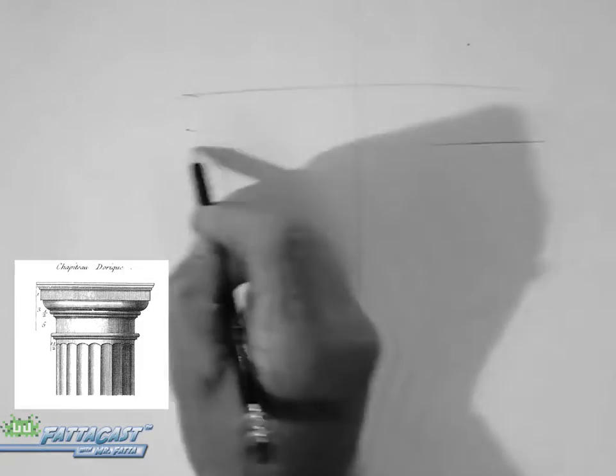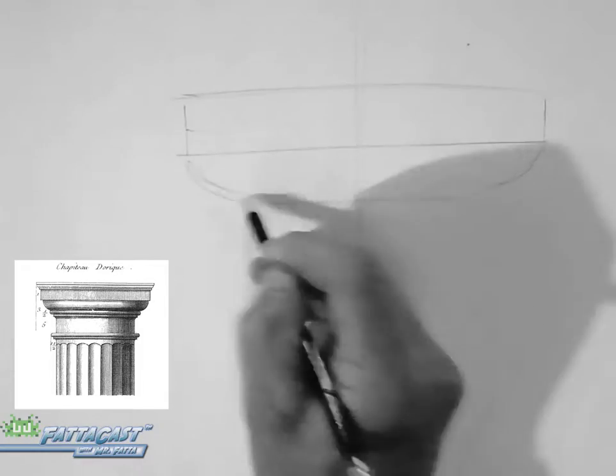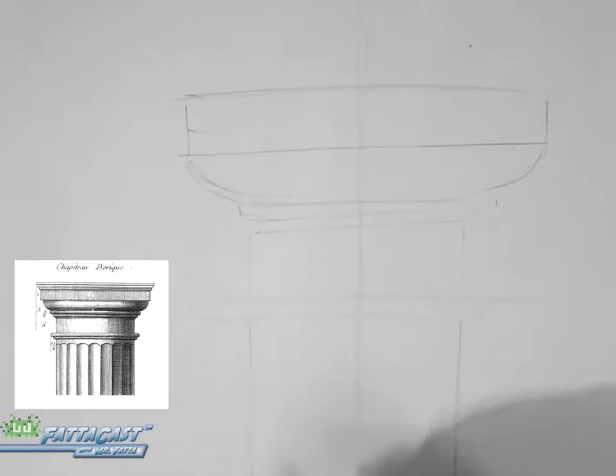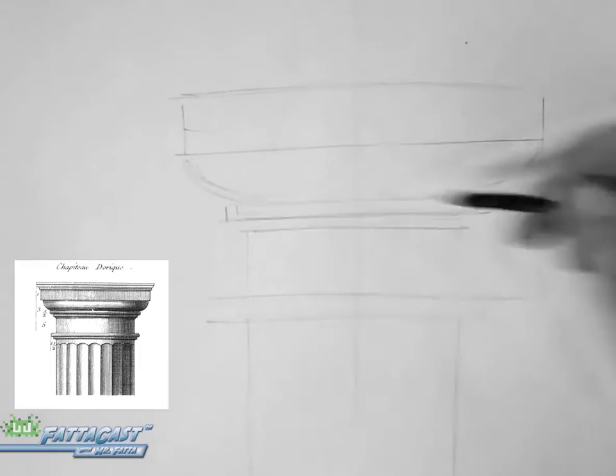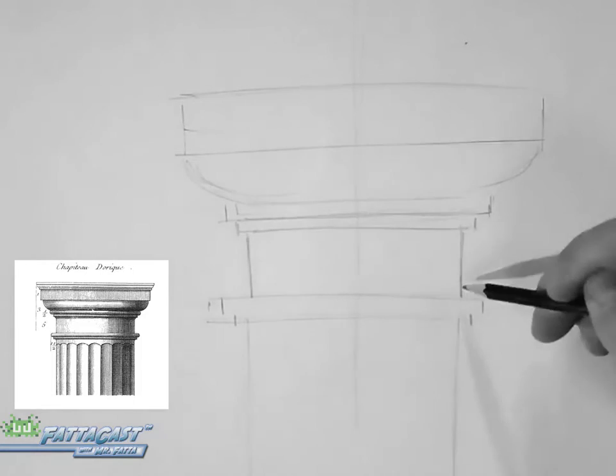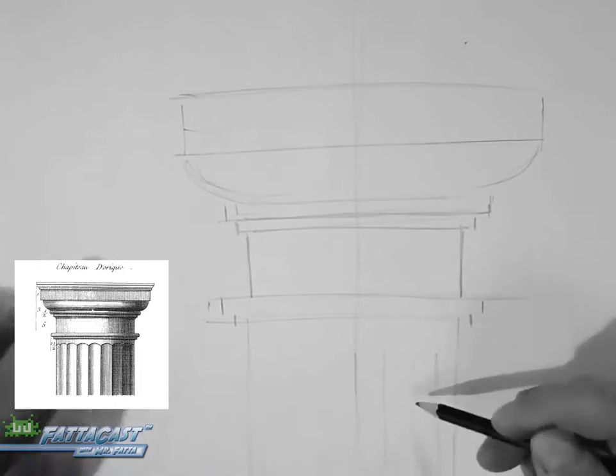To start, I lay out the basic geometric shapes, mostly a series of long horizontal rectangles of various sizes, with this curved shape near the top. As you draw your shapes, it's important to keep them perpendicular and parallel.